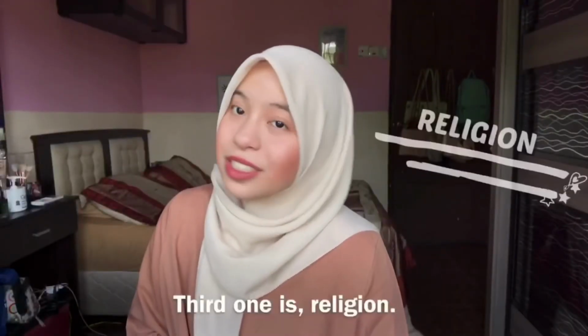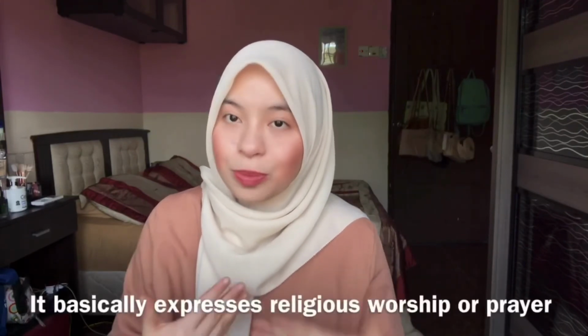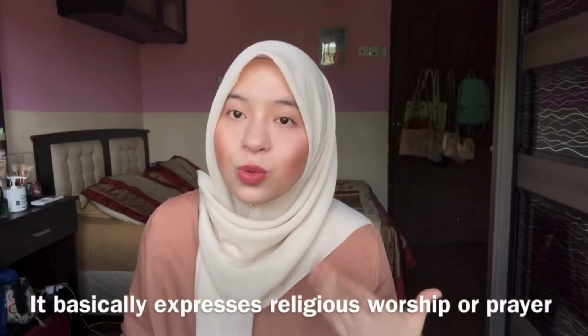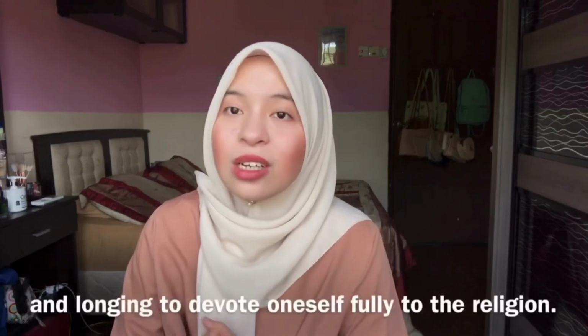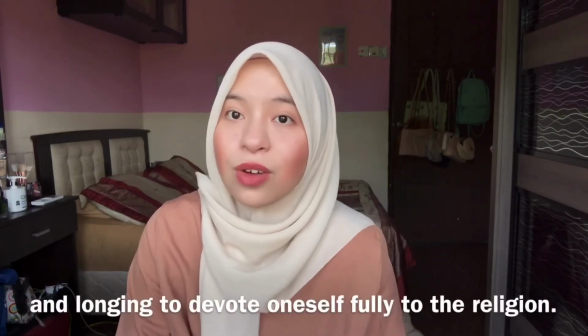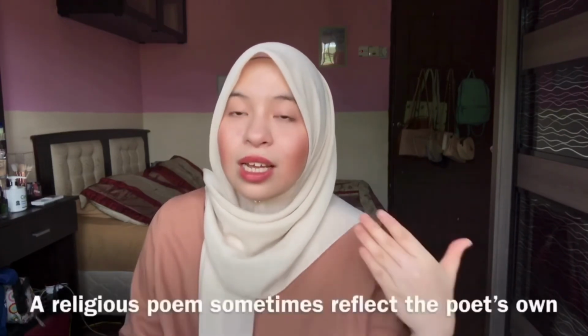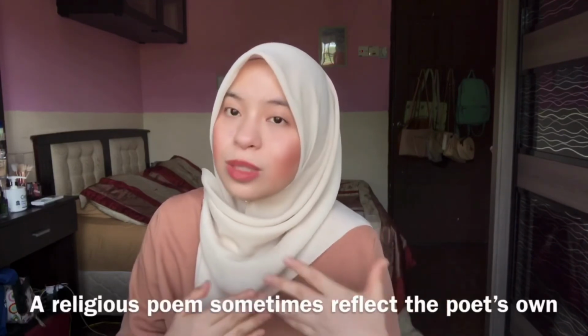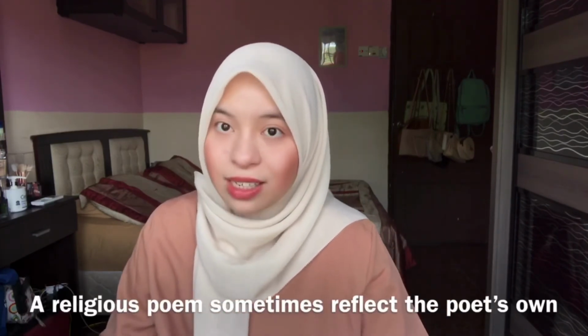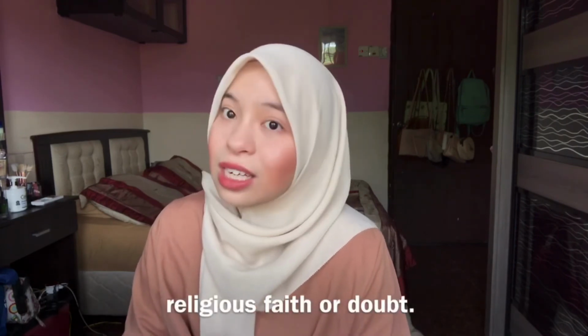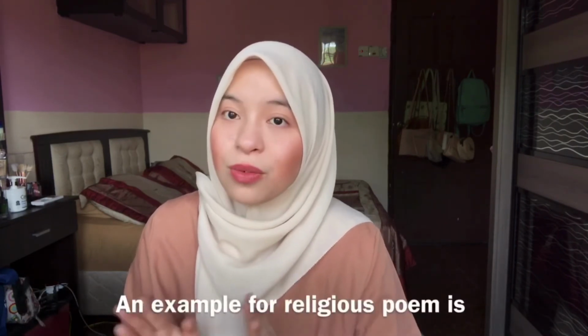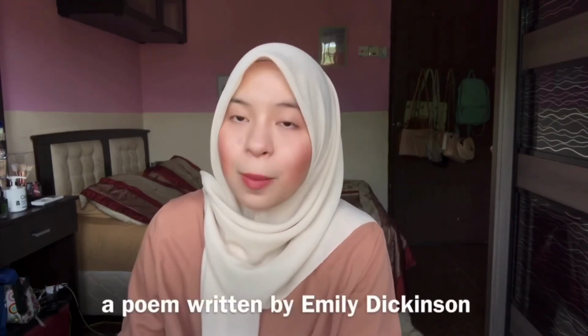Third one is religion. It basically expresses religious worship or prayer and also longing to devote oneself fully to the religion. And usually a religious poem sometimes reflects the poet's own religious faith or thought. An example of a religious poem is a poem written by Emily Dickinson titled I Saw No Way the Heavens Were Stitched.